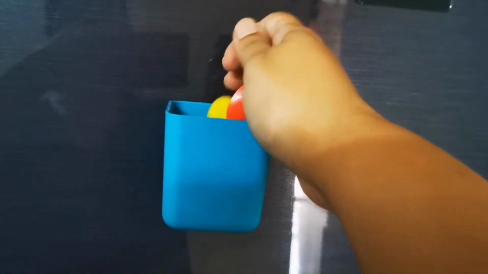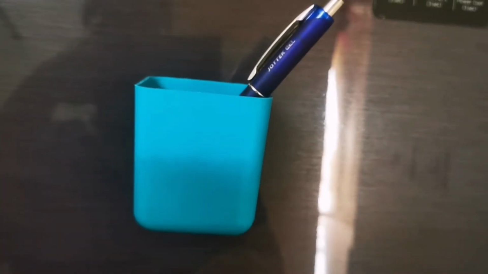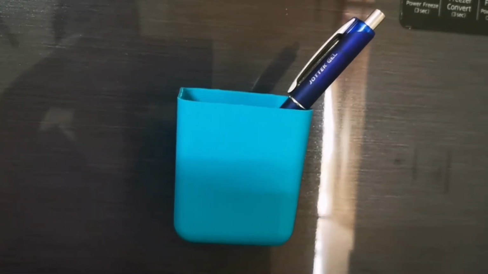Thereafter, say suppose it's on your freezer, your kids love having ice cream, you can store all the plastic spoons here, so whenever they want to have ice cream, they can just remove the plastic spoon. Or even if you want to keep a paper or a notepad over here, you can just remove the notepad and each and every time make a rough note so you can carry it along.